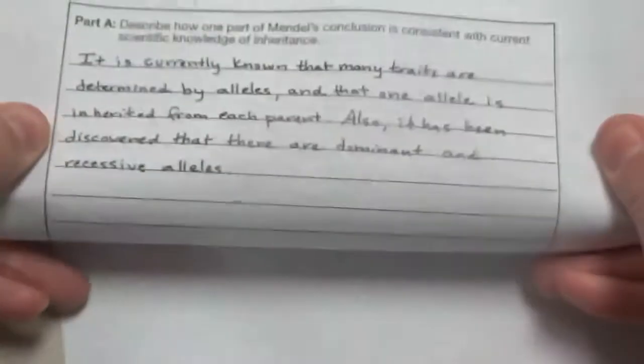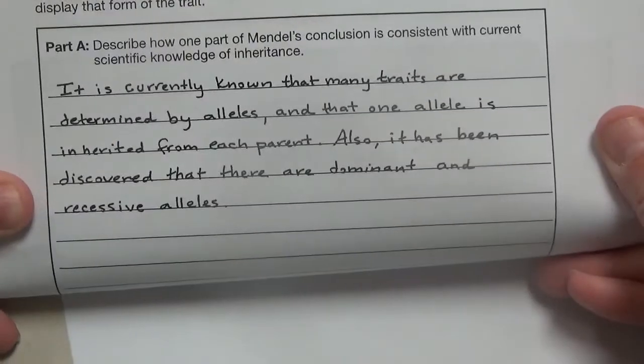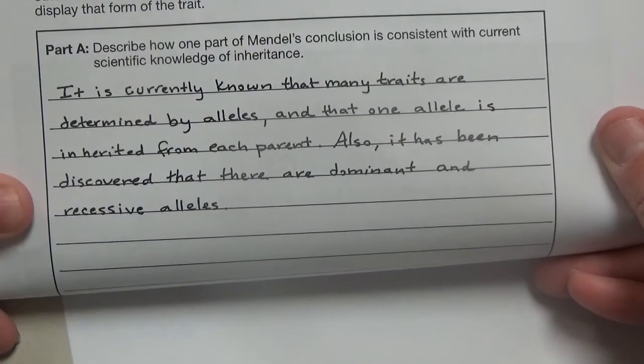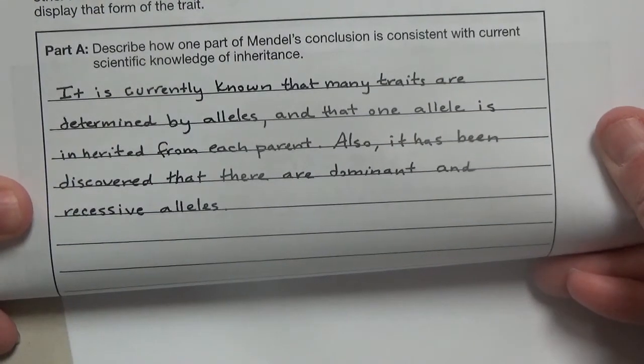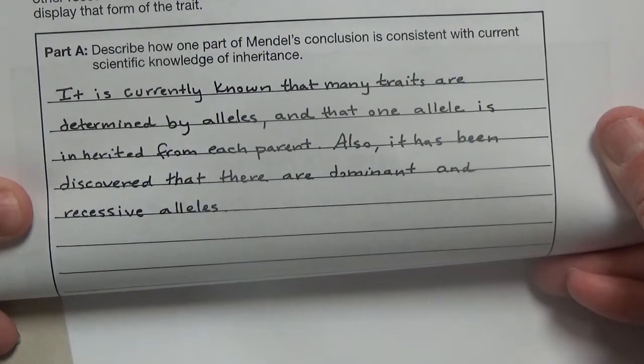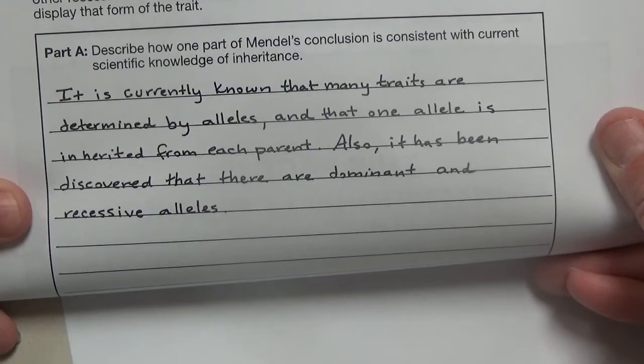So a 3-point answer would say, it is currently known that many traits are determined by alleles and that one allele is inherited from each parent. Also, it has been discovered that there are dominant and recessive alleles.